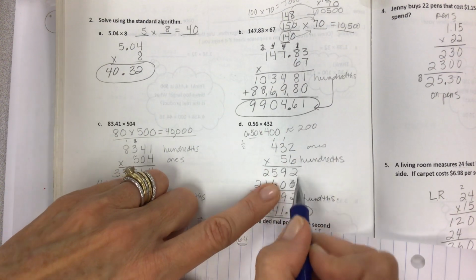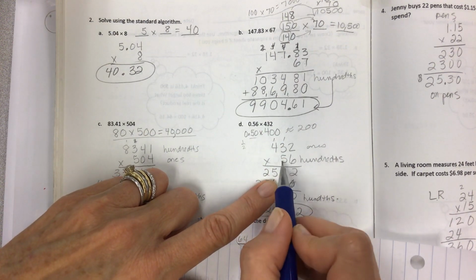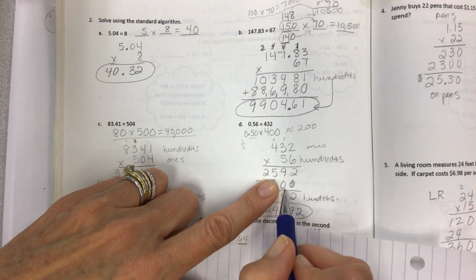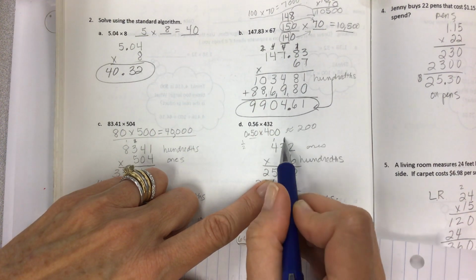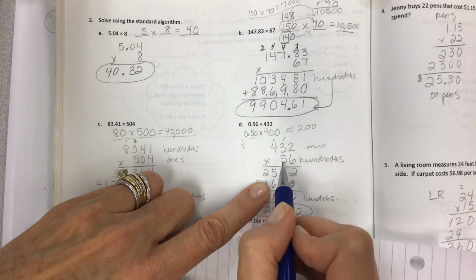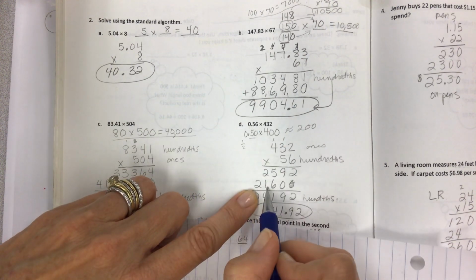0 to hold the ones place. Move on. 5 times 2, that's the tens. 5 times 2, 10. Carry the 1. 5 times 3 is 15 plus 1 is 16. Carry the 1. 5 times 4 is 20 plus 1, 21.